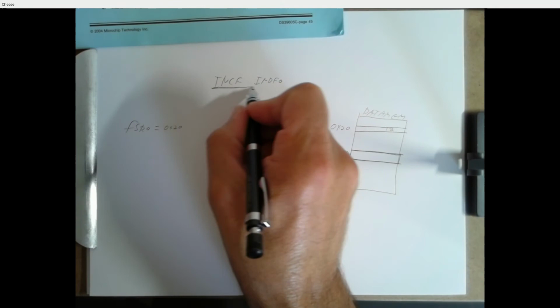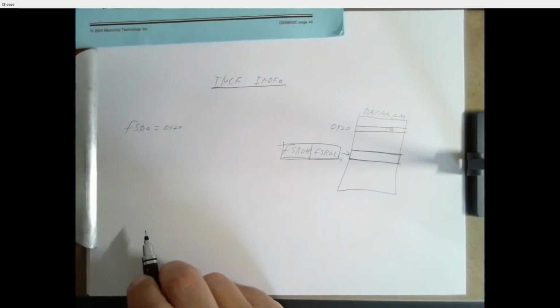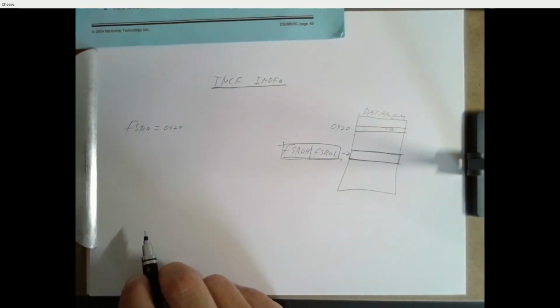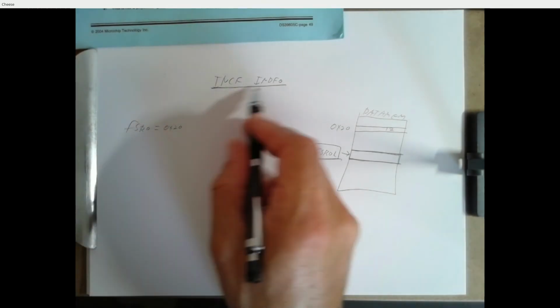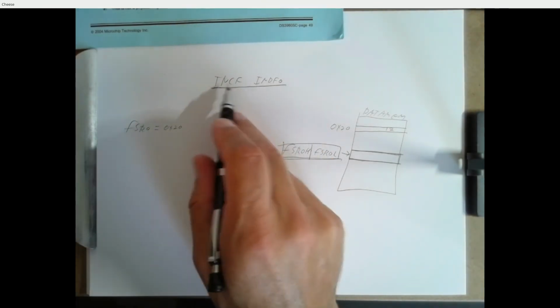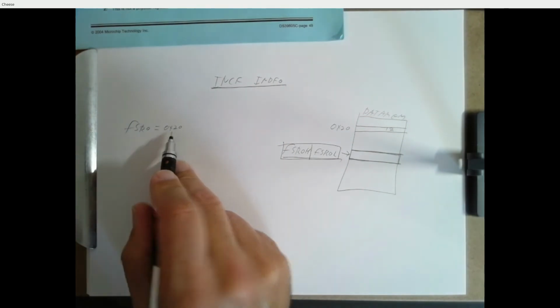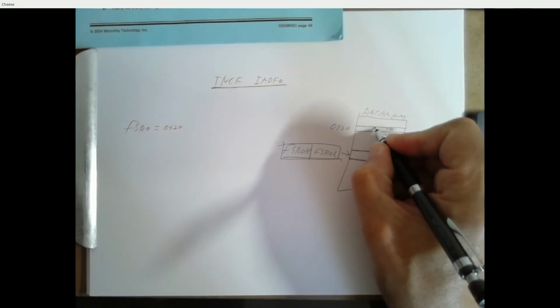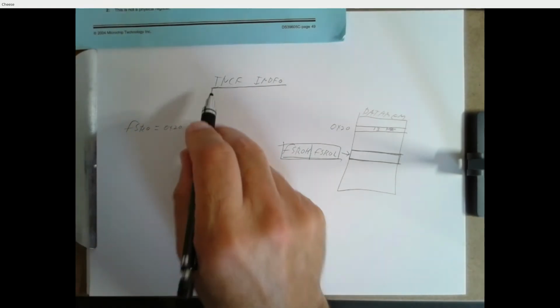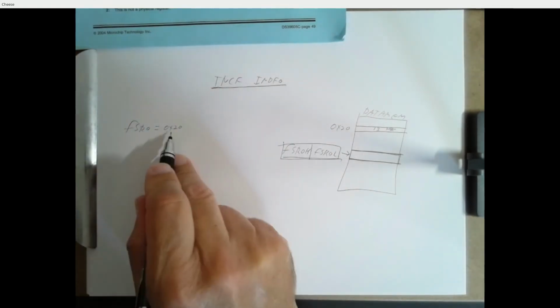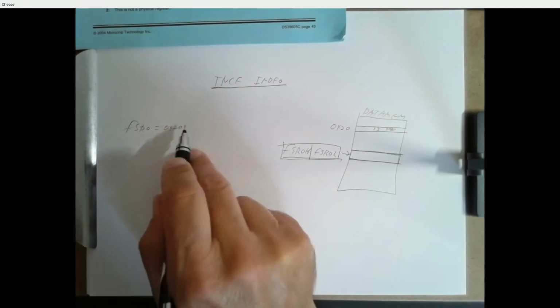If I say increment file INDF0, what happens? The processor looks at FSR0, sees a 20, and takes this instruction as saying increment file register 20. So this 12 gets changed to a 13. If I repeat this instruction, FSR0 is 20, this says increment file register 20, and this now changes to a 14.